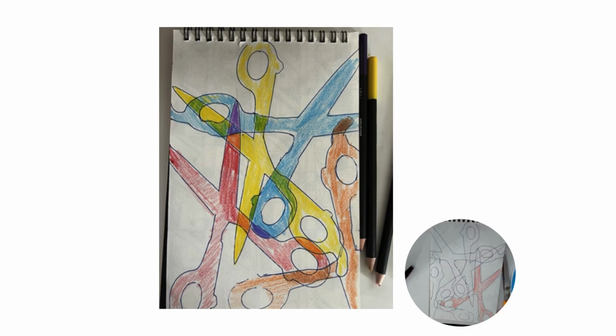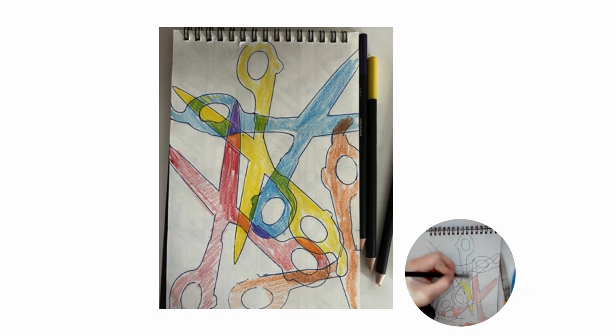Cool. And then I can see I'm going to pick a different pair of scissors that overlaps with this one, and I'm going to color it in using yellow, being careful not to overlap. That actually looks like a different pair of scissors, so make sure that you're only going with the one pair, and I've got yellow in the background here.